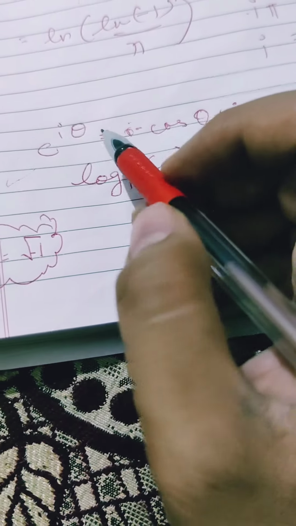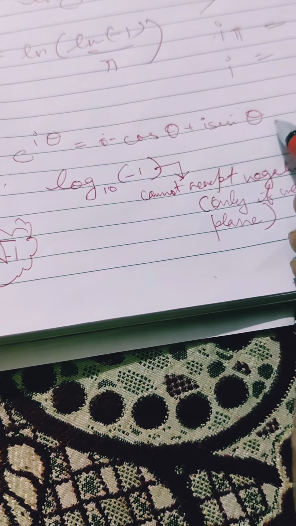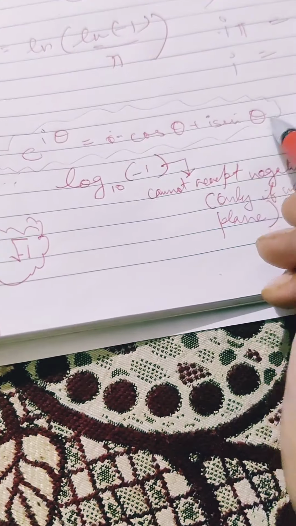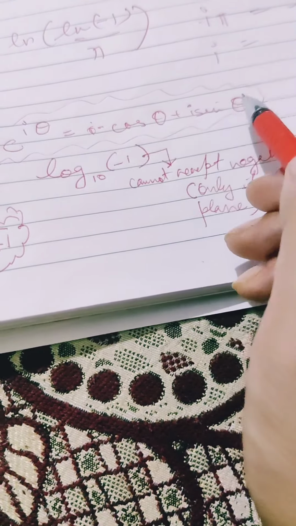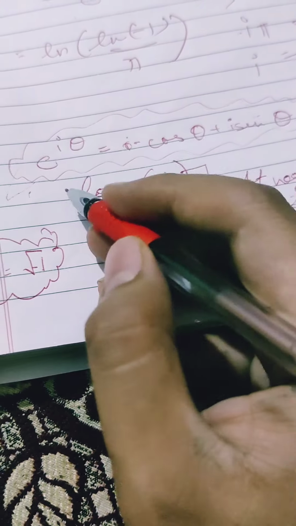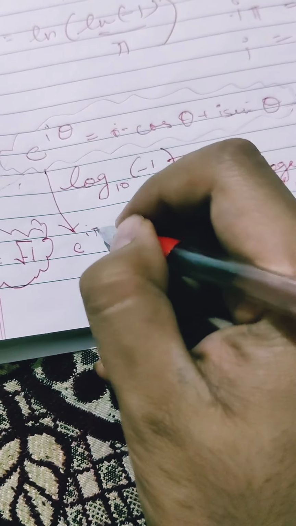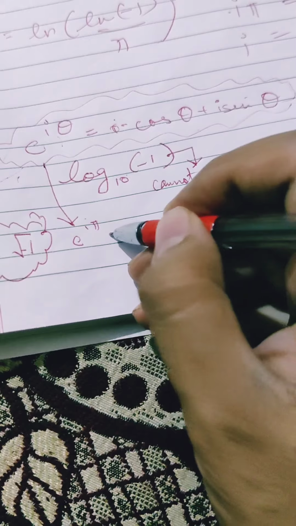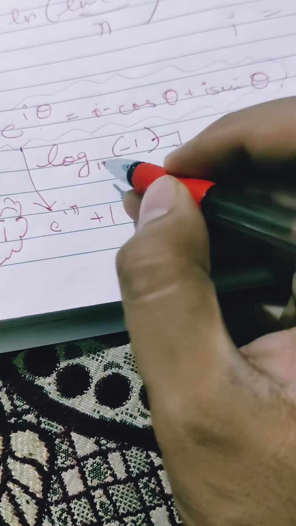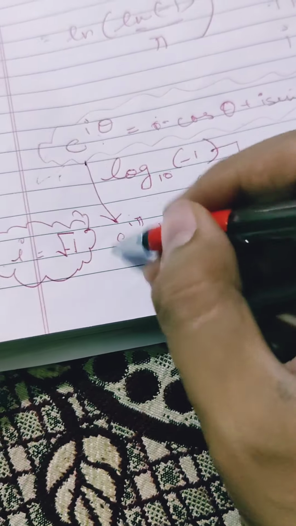Now, those of you who are familiar with basic complex number mathematics probably are aware of this formula: e to the power i theta is equal to cos theta plus i sin theta. So, using the knowledge of logarithms and Euler's famous identity, which you can derive from the aforementioned formula, e to the power i pi plus 1 equals 0, we can actually evaluate the value of log to any base of -1. So let's begin.